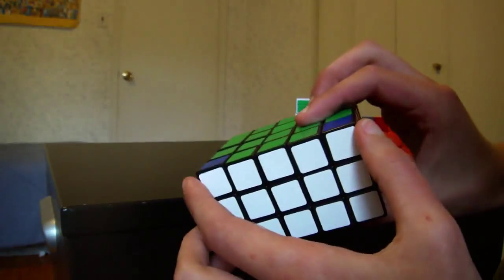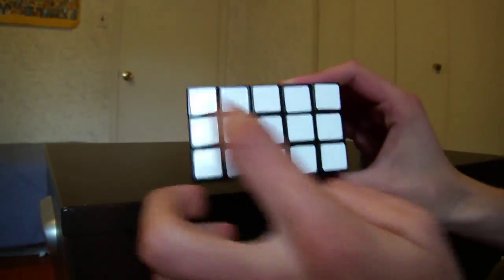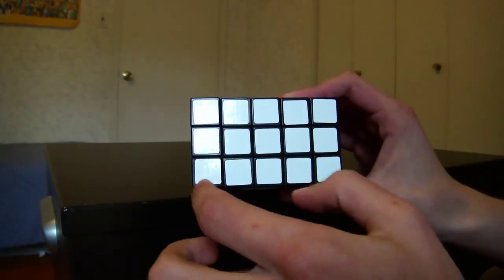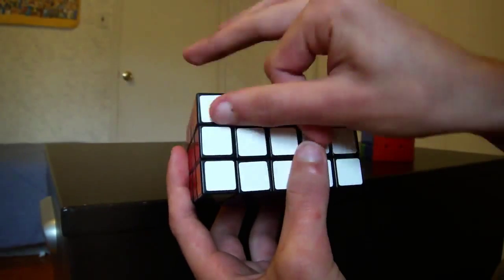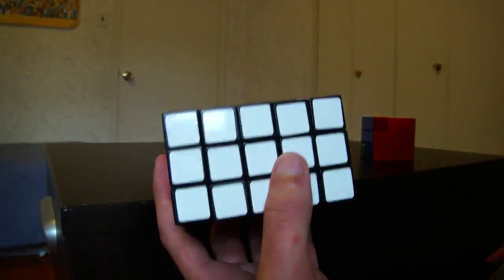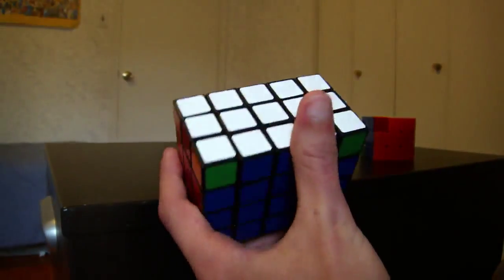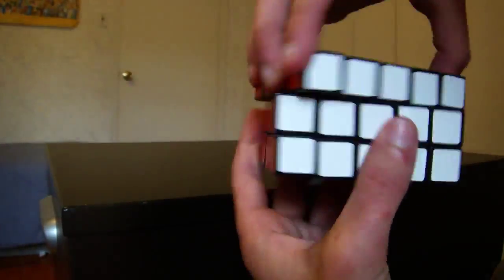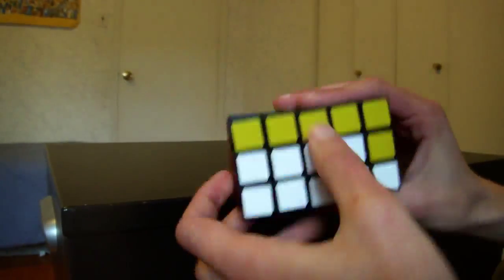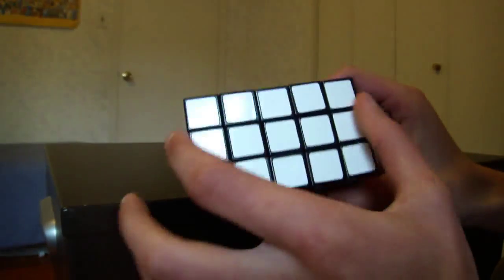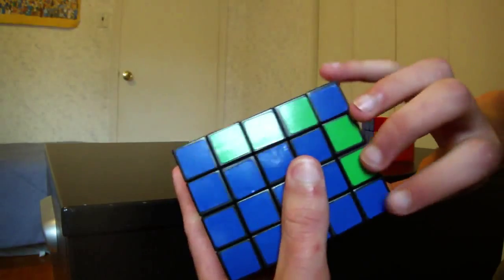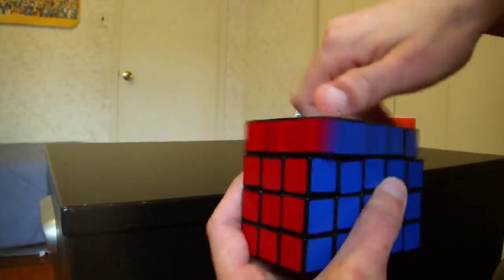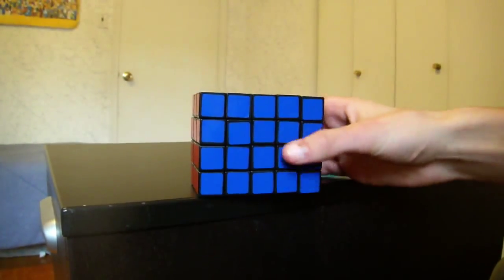I'm going to go ahead and solve this entire layer, doing the exact same thing. This needs to go there, this needs to go there. So first I'm going to switch those like that. Using the parity fix algorithm, it's going to switch two edges, and then I'm going to do a fish, and I have solved the puzzle. I have now swapped everything that I needed to swap, but I have also swapped two edges, so I'm going to do a fish. I've now solved the entire puzzle.